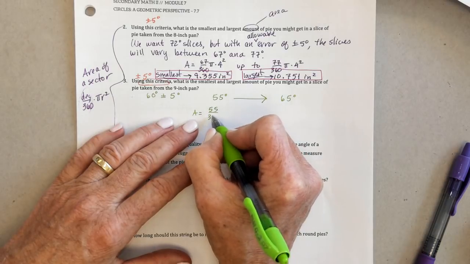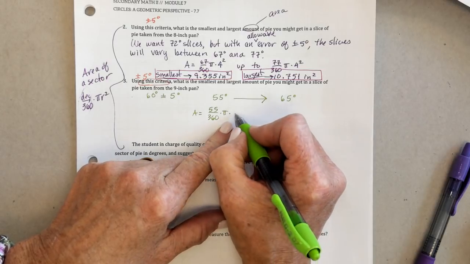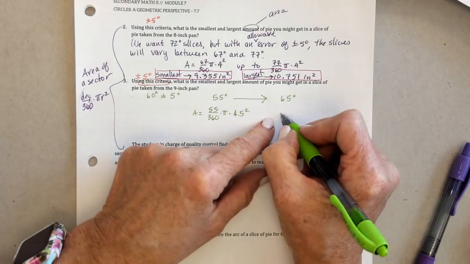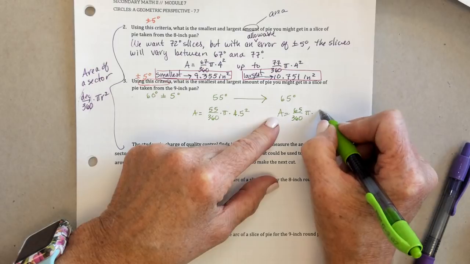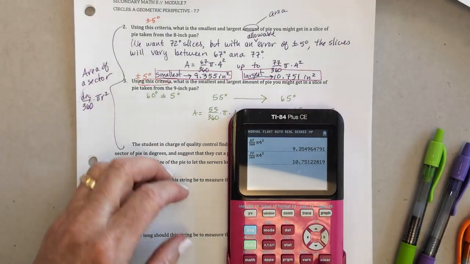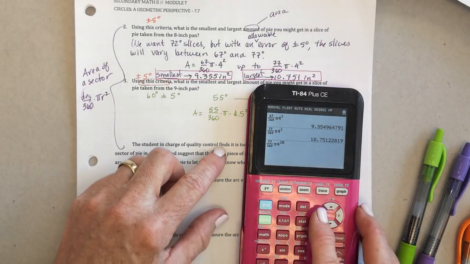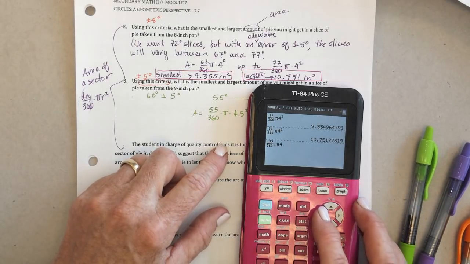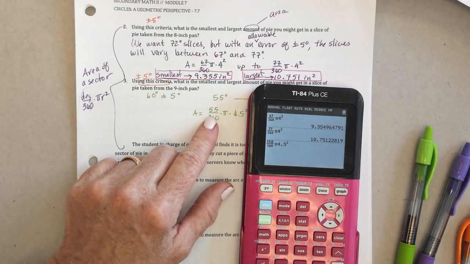And then we'll just set up the area of each slice. The degrees out of 360 times pi times, okay, the radius this time, not 4, 4.5 squared. And then this one, the area would be 65 over 360, pi times 4.5 squared. Again, I'm going back into my calculator, but I'm not going to retype everything. I'm just going to arrow back up and grab that line. I'm going to change this to be a 4.5 squared. And then I'm going to go back up into the angle, and instead of 77, I want 55.